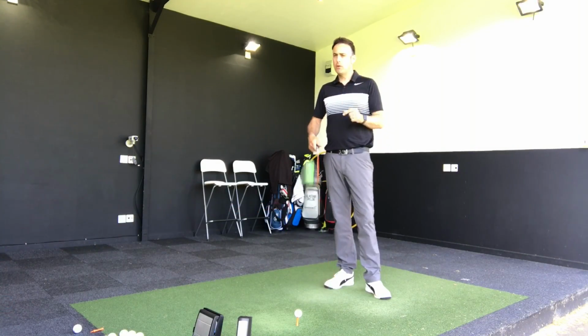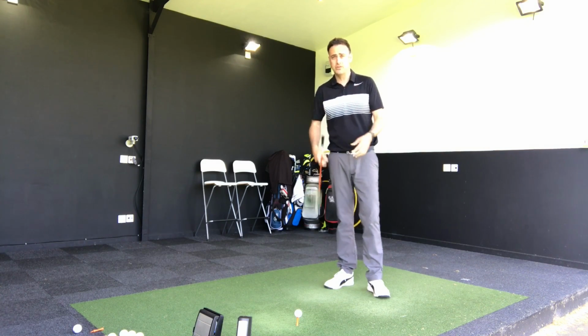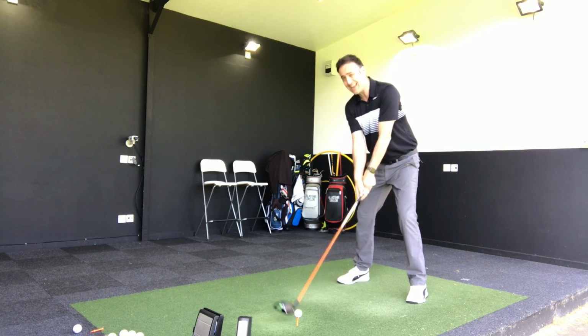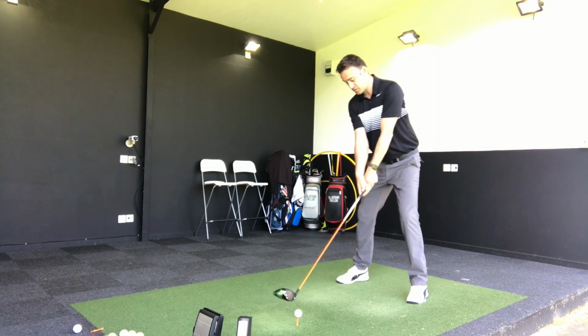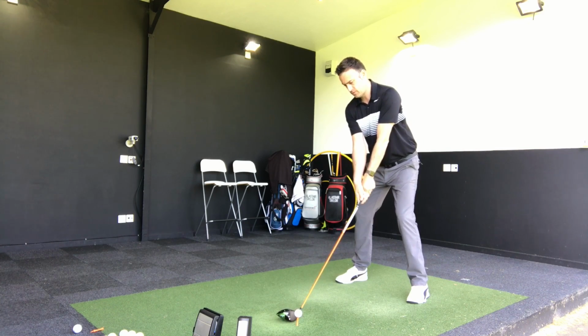Right, so I just want to hit one more. I just want to maybe get one in the middle of the club face if I can, and maybe see what that spin does. Obviously that last one was a little bit toe strike there, but it performed better than the first one, which was the low strike. So higher tee is working better here. Let's give it another one. Try and hit the middle of the club face here.